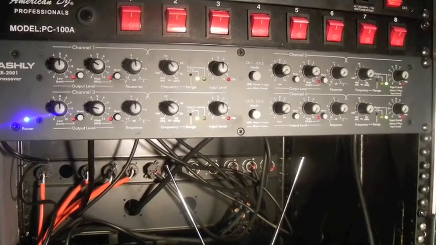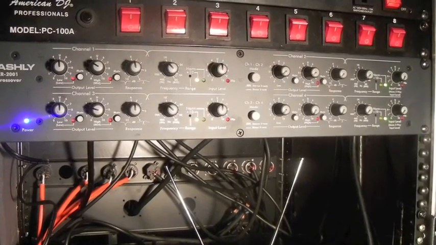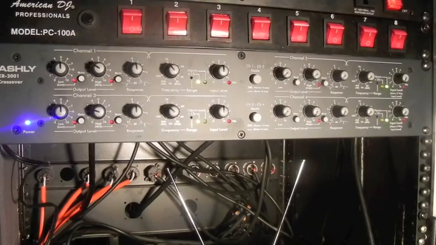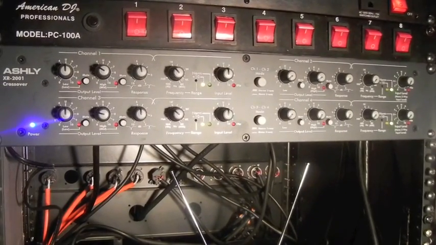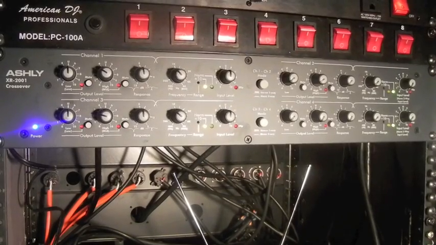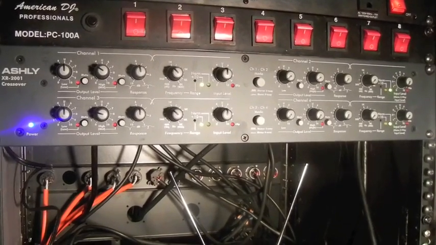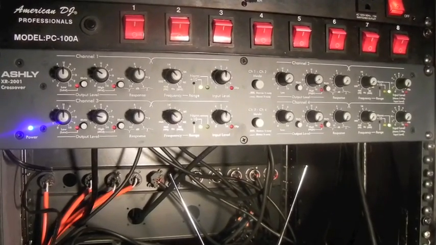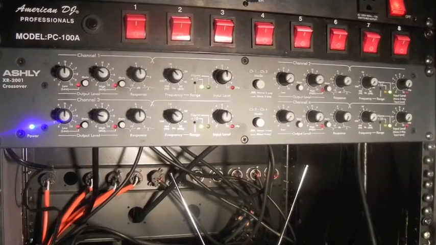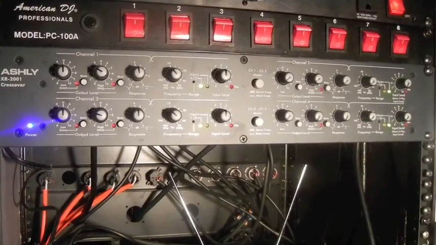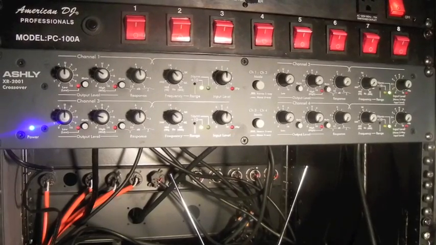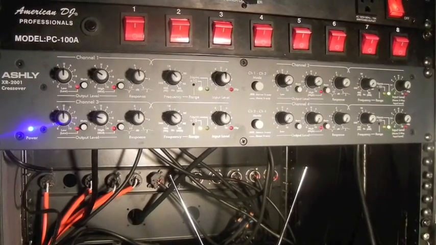I go over all the different types of components, subs and tops and rack gear that you need, and different amplifiers and things. In that signal chain was a crossover, and I briefly touched on it and explained what it was, and somebody wanted to learn a little more about crossovers, so I decided to shoot this video to give you a more in-depth look at what crossovers are.